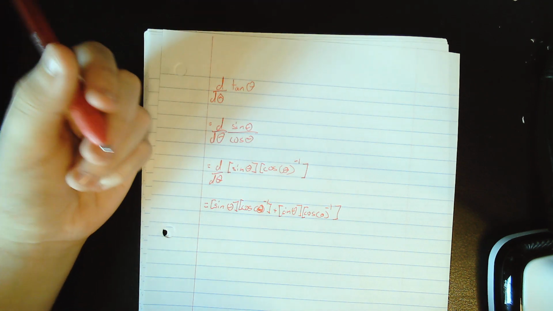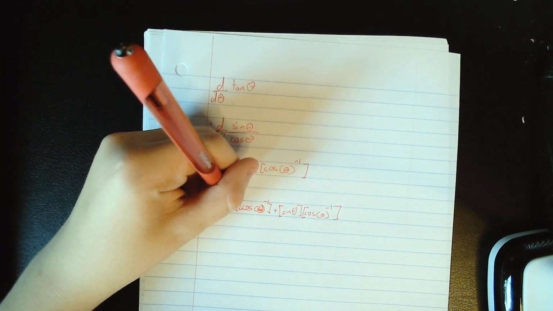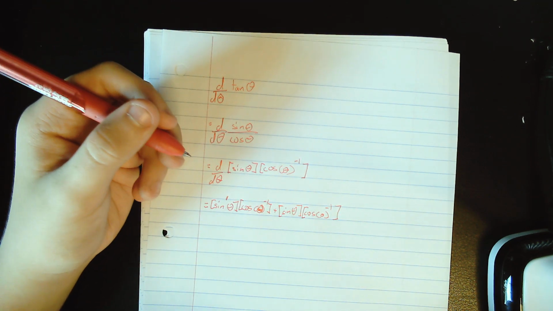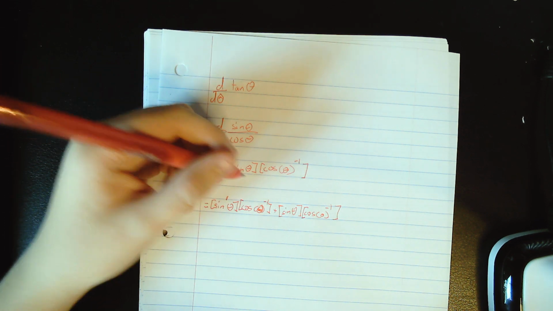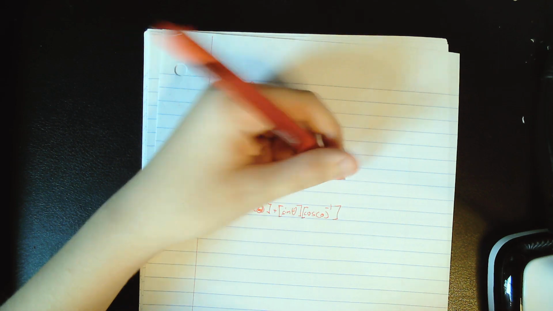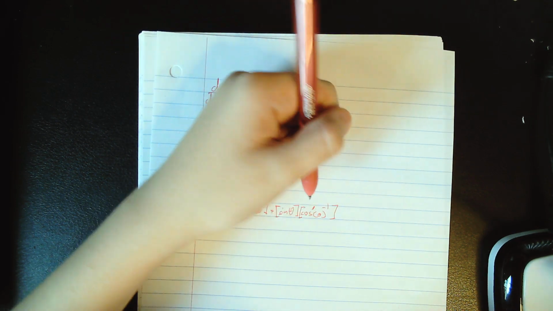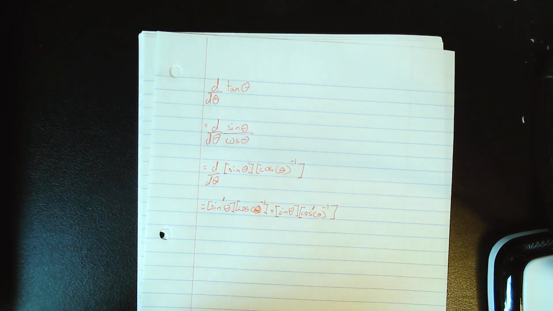And then, according to the product rule, this first sine is prime, and the second cosine is prime. So now it becomes a little more simple. Or, well, we have one more step and then it becomes simple.